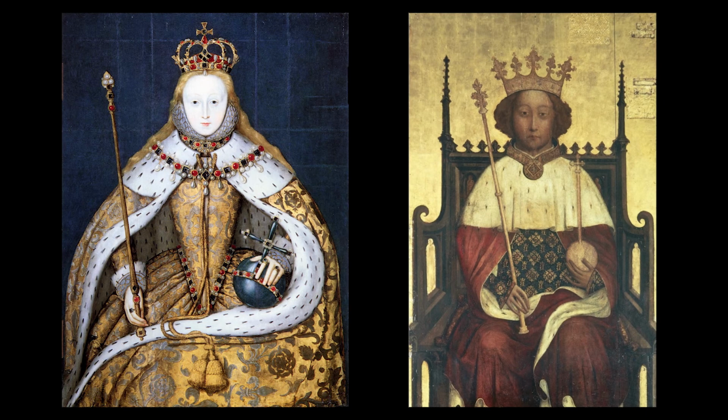Elizabeth became Queen of England in 1558 at the age of 25. Her coronation portrait was one of her earliest exercises in projecting her kingly authority. She aligned herself with a familiar portrait of King Richard II that hung in Westminster Abbey, and it's one of the oldest surviving portraits of an English monarch.